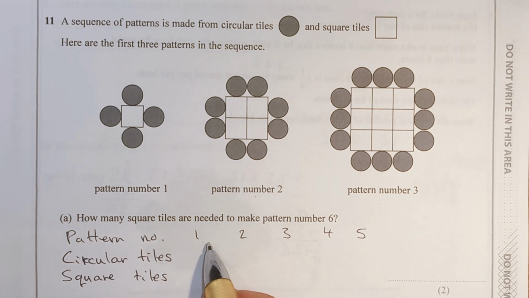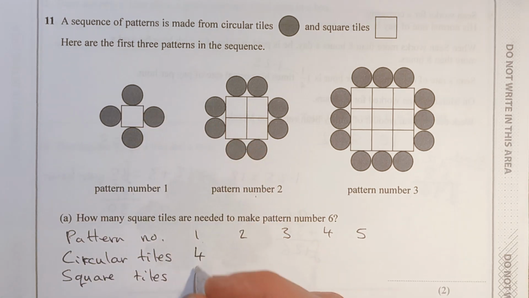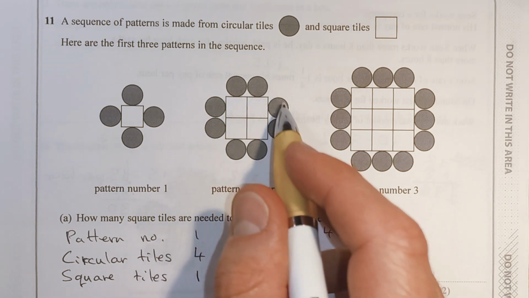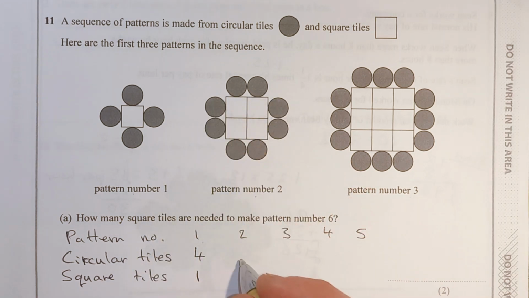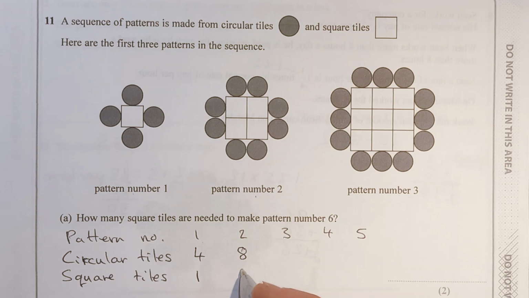So on pattern 1, we've got 1, 2, 3, 4 circular tiles, and we've got 1 square tile. For pattern 2, we've got 1, 2, 3, 4, 5, 6, 7, 8 circular tiles, and 1, 2, 3, 4 square tiles.